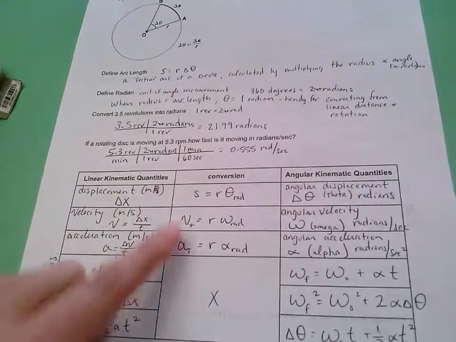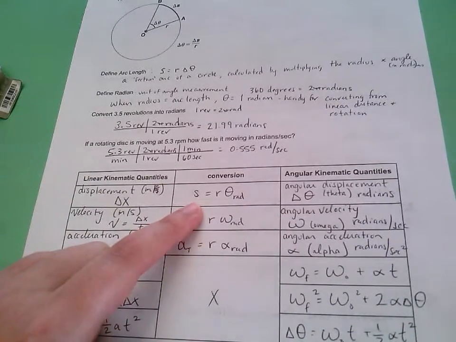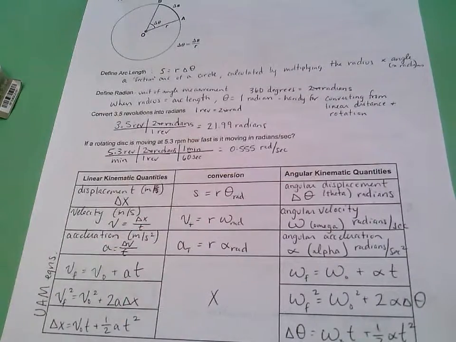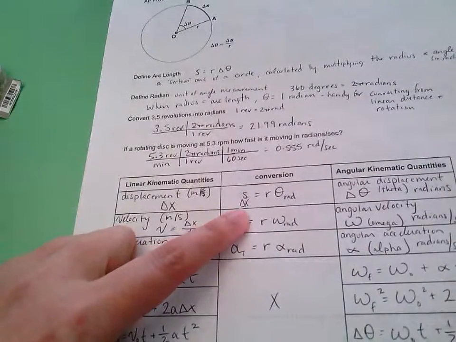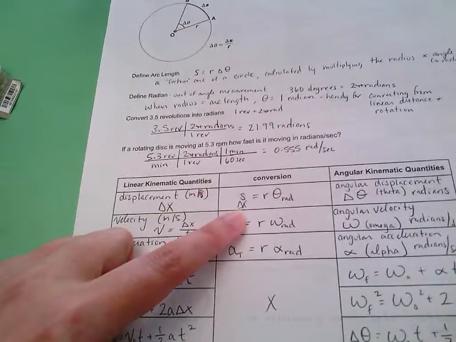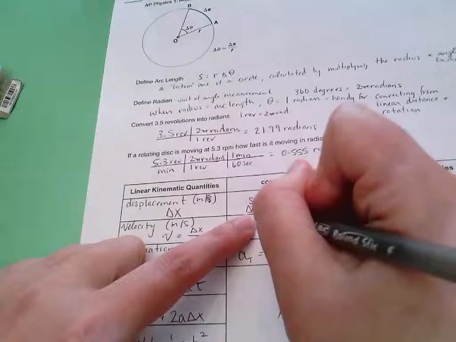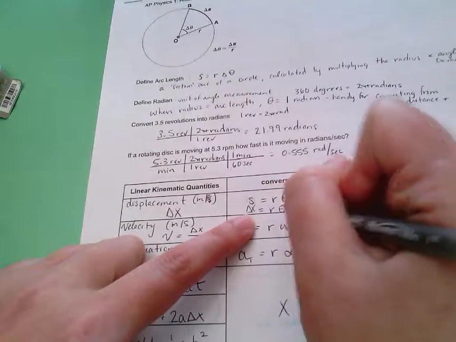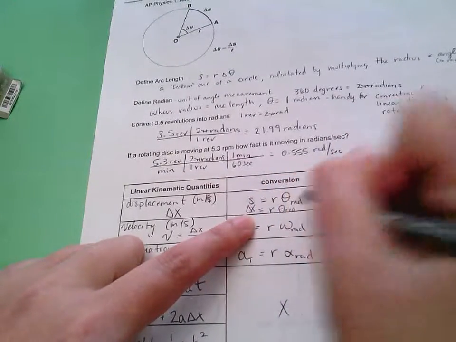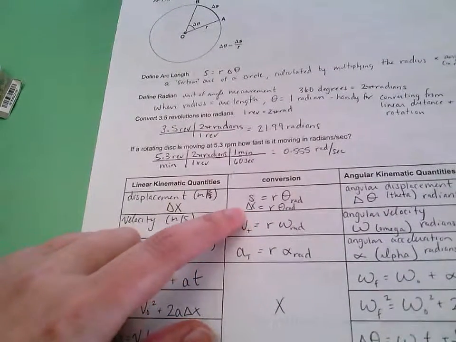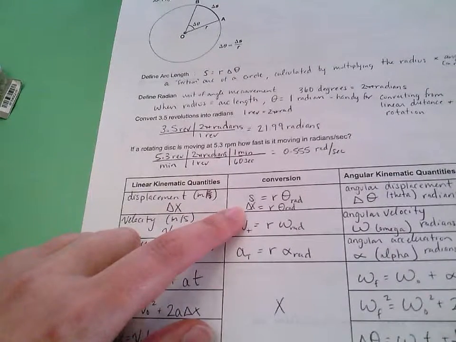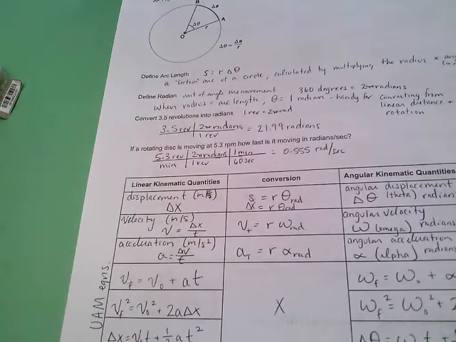And so how do we convert back and forth? Well, we know that already. We use our arc length. And so we could see this as S for arc length, or this would be the same as our linear quantity displacement. So we can say displacement is equal to R theta. And I've put a little radian down here so that we remember that our angle has to be in radians in order for this conversion to be true. Pretty much everything has to be in radians for these things to work out. So keep that in mind.